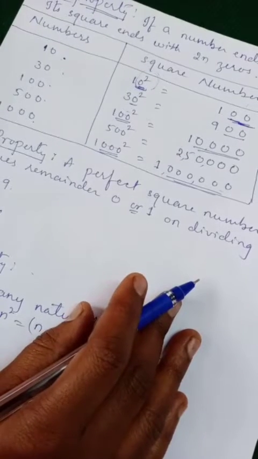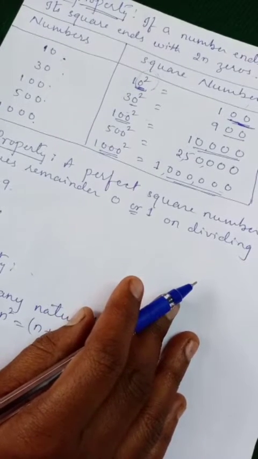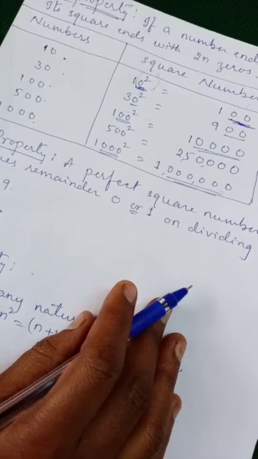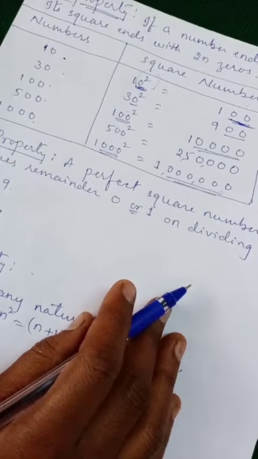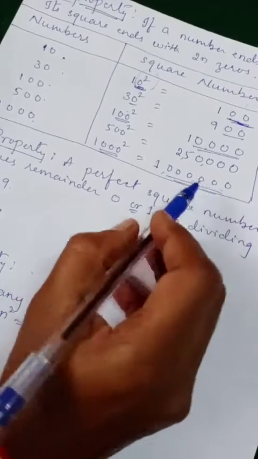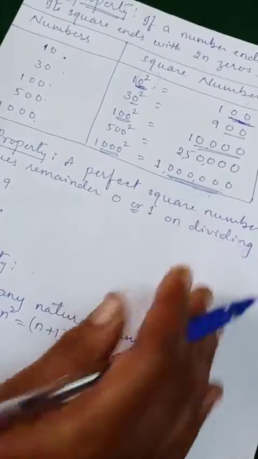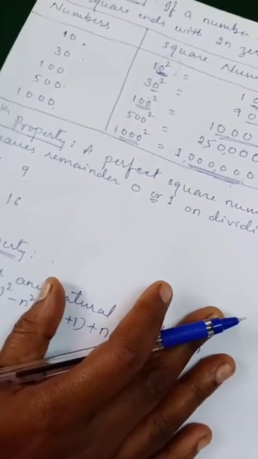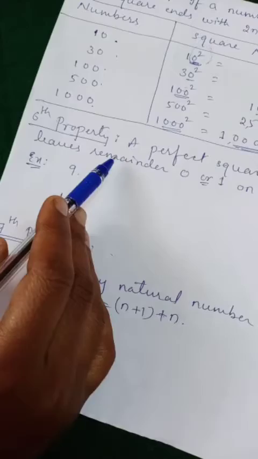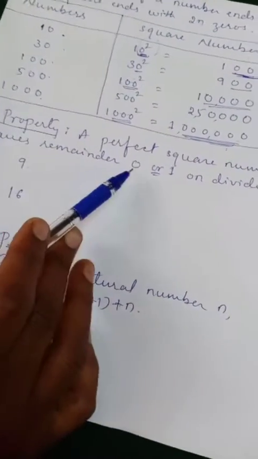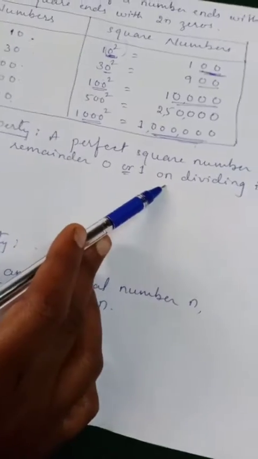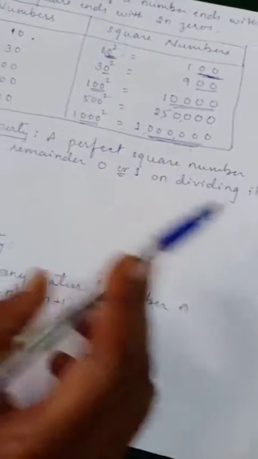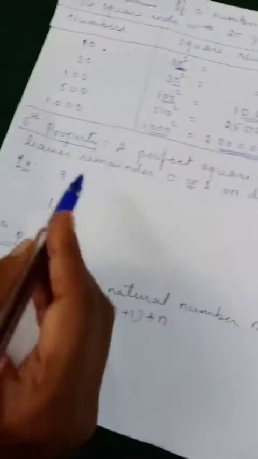Can a square number have an odd number of zeros? No. No square number can have an odd number of zeros. You will always get even numbers. Understood? Okay. Then sixth property. A perfect square number leaves remainder 0 or 1 on dividing it by 3. So 9 is a perfect square number here.